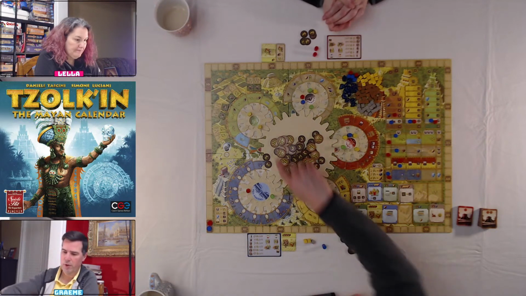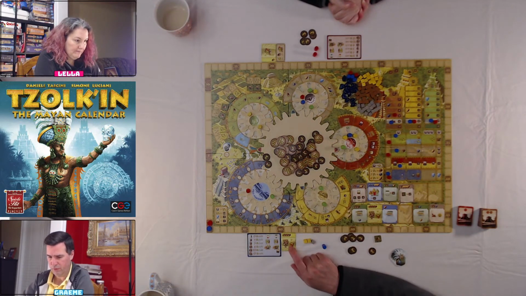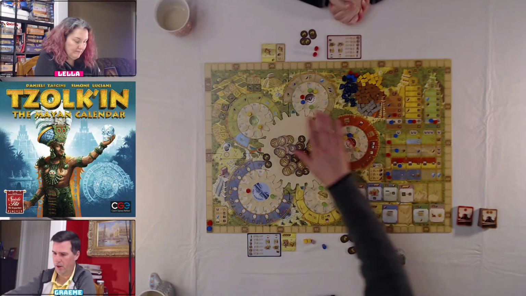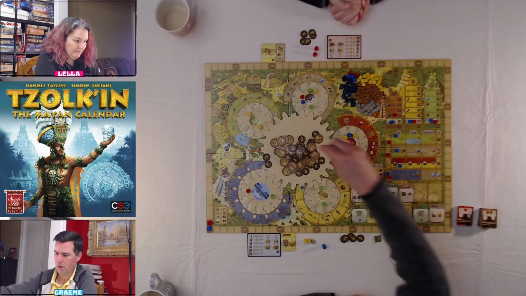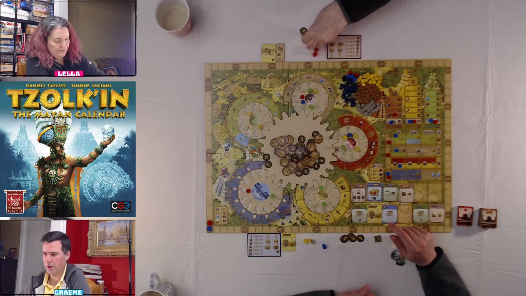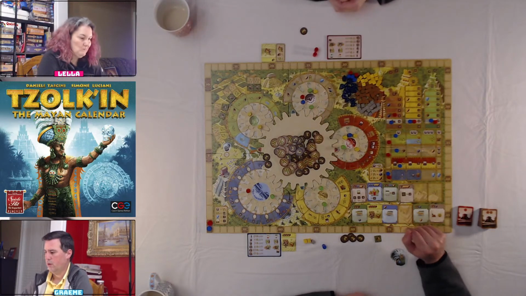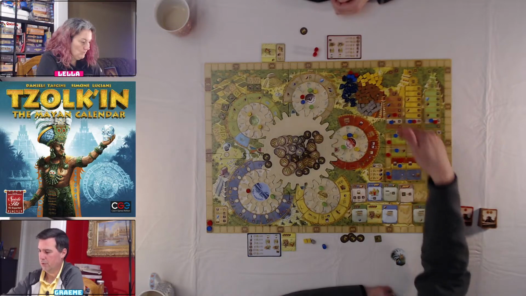Okay, so now we have to feed our people. So because I have this farm, for each one of my workers, both in front of me and on one of the gears, I have to pay 1 corn. So I'm going to have to spend 3 corn. Lella's got 4 workers, but 2 of the workers are already paid for, so she's only got to pay 2 corn.